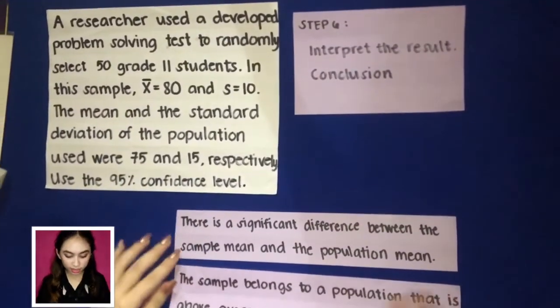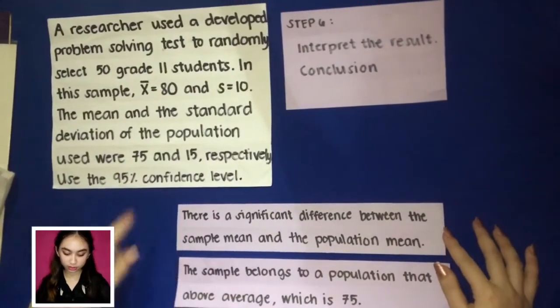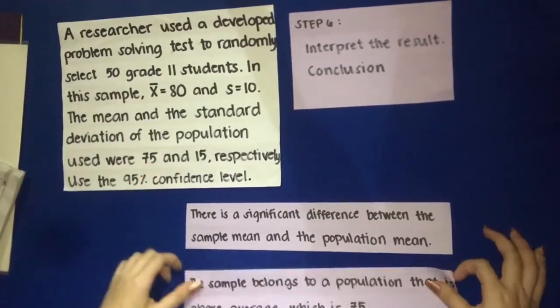Since it is rejected, the sample belongs to a population that is above average, and that is 75.